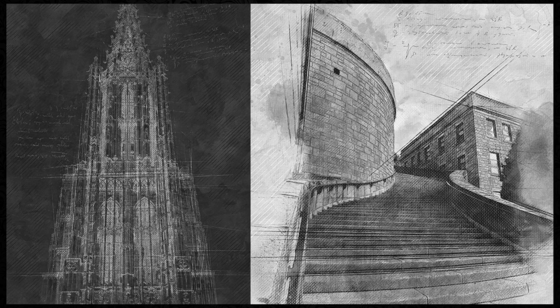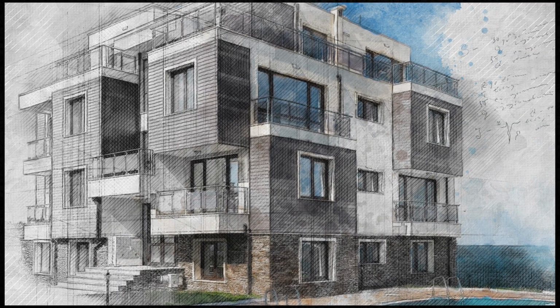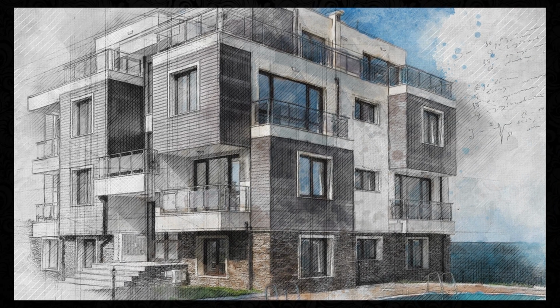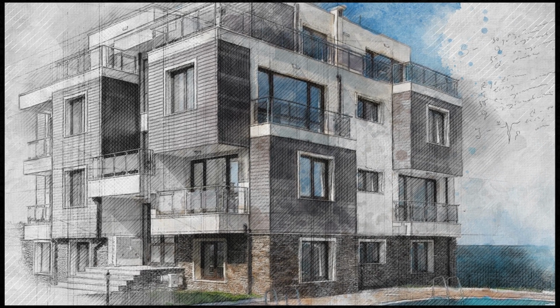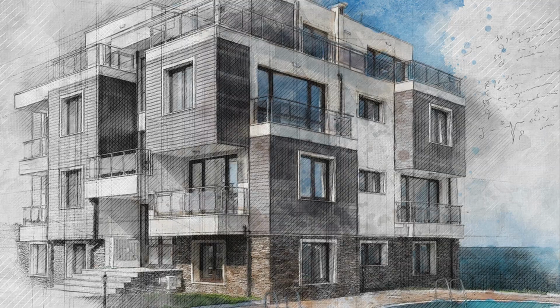Customization options. Tailor the sketch effects to your specific needs with customizable settings that allow you to control every aspect of the sketching process. Adjust parameters such as line intensity, shading strength, and sketch detail to achieve the perfect look for your architectural sketches.